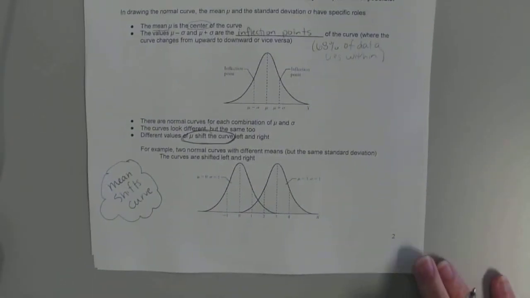Mu shifts the curve, and hopefully that makes sense. If you think about a number line, if we're talking about test averages, and the test average is a 75, that curve's going to be way over here, versus if we're talking about anything small, like shoe size, that's going to be over where 9, 10, 11, 12 are. So where our mean is, it's going to shift the curve. But the shape looks the same as long as your standard deviation is the same.